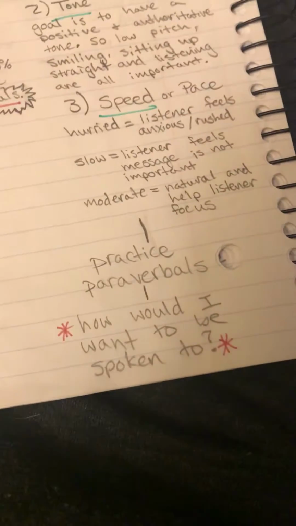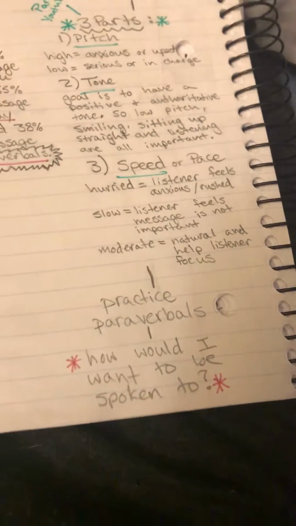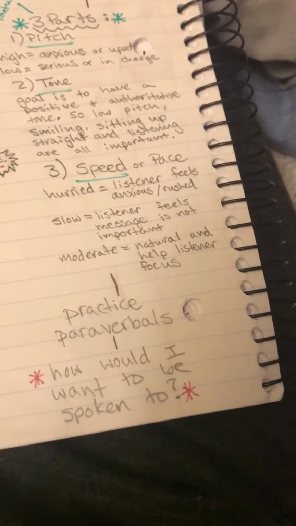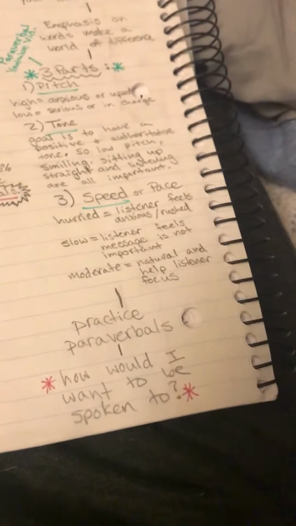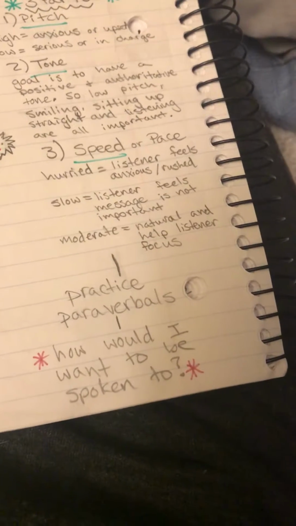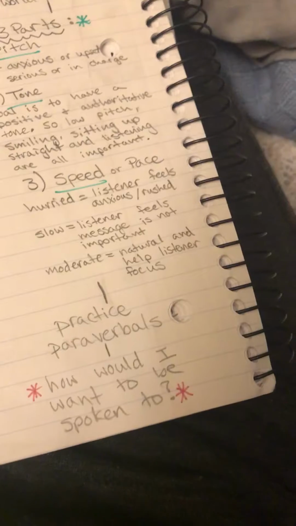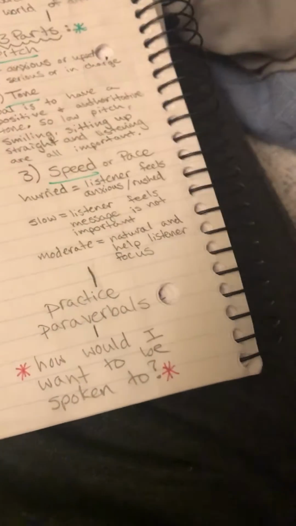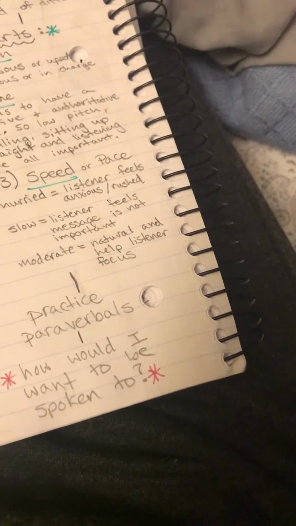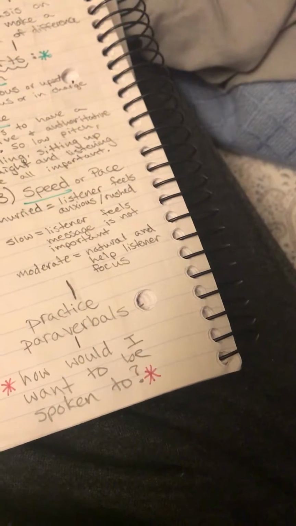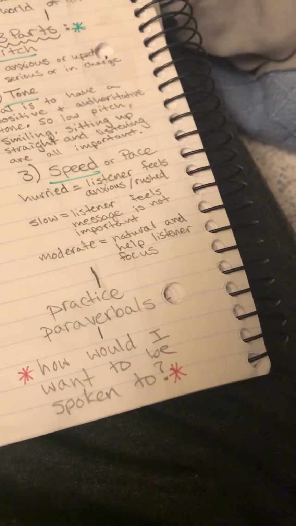And the biggest thing is to practice your paraverbals, and that's same with the congruence. So first, practice your paraverbals. Get those down, how you say your words, since it's 38% of your congruence. Really practicing how you say things. Sit in a mirror and talk to yourself, or call someone and talk to them, and really dig into how you say things. And then the next step would be, now can you match your body language to what you're saying? And that's really gonna benefit you in the classroom when you're speaking with children.